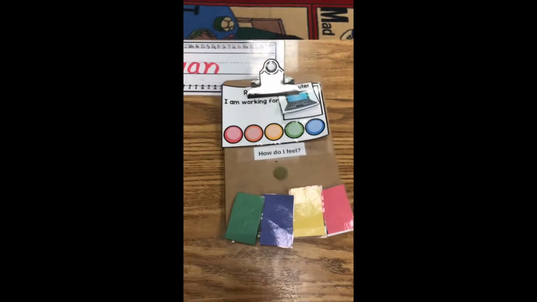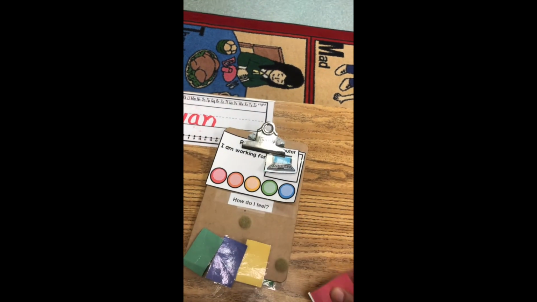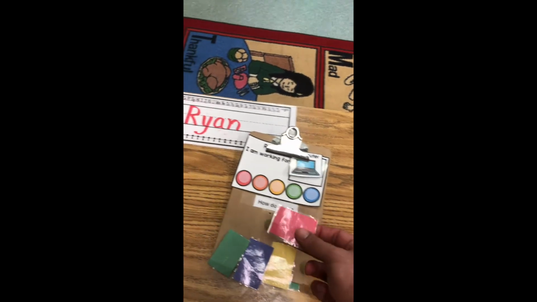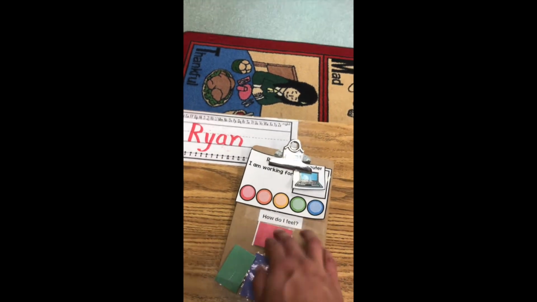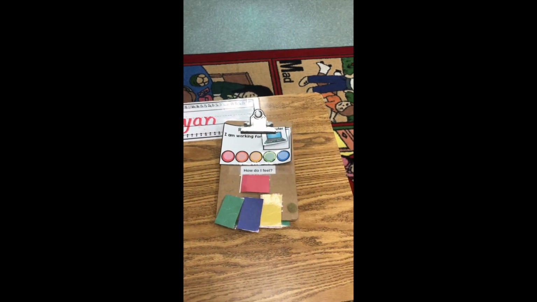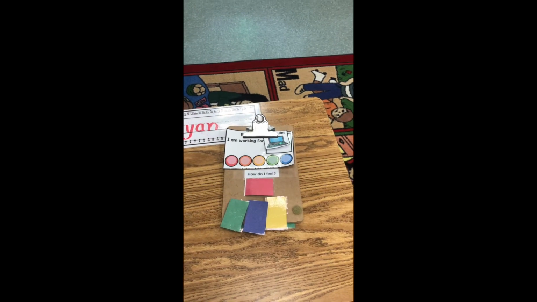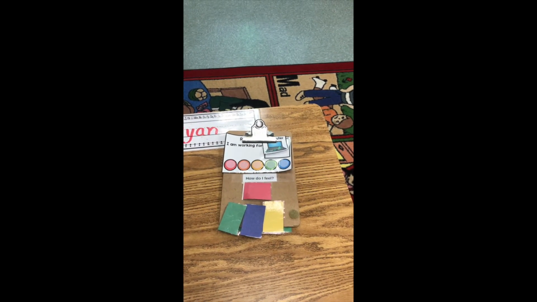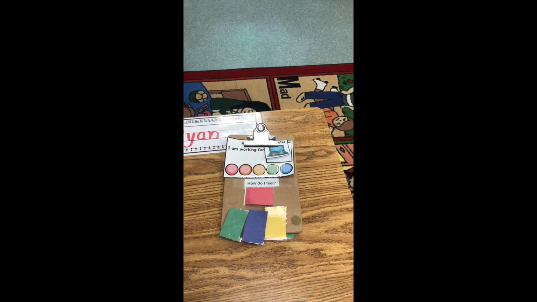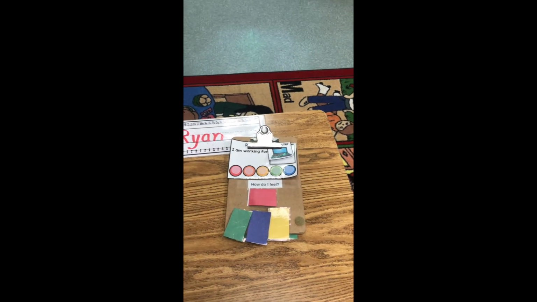Currently, each student has a clipboard. So, in a crisis situation, that student may be able to identify that they're in the red. Now, it's very important that demands maybe have to be removed and accommodations are met for that student. But this is going along with the lines of safety and keeping the environment safe for all.